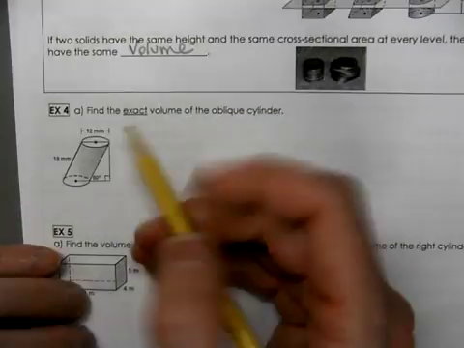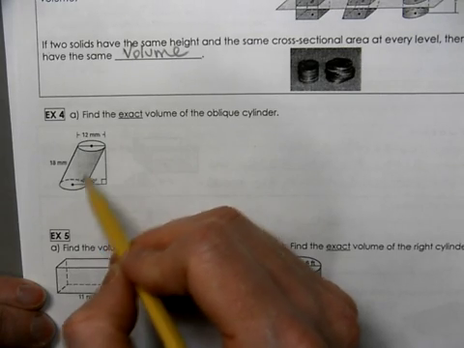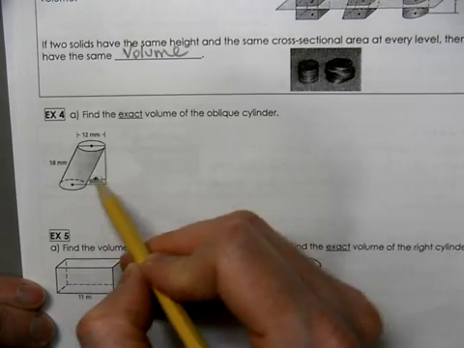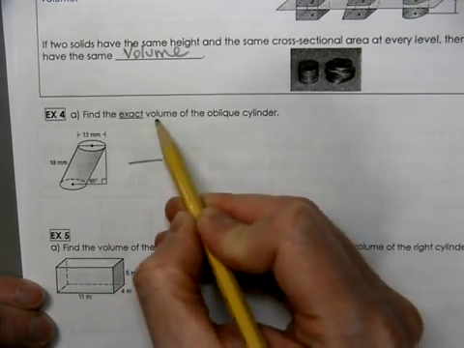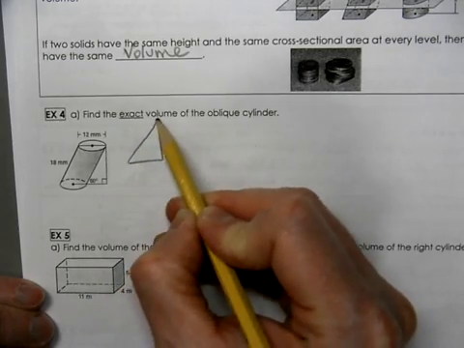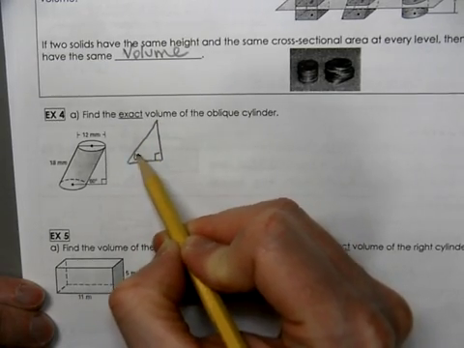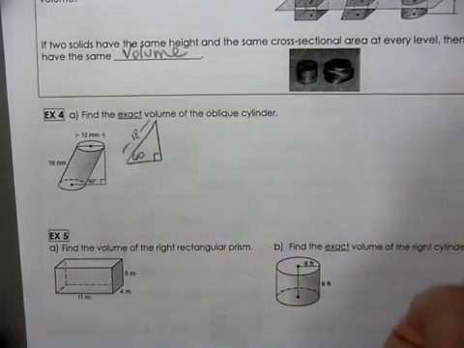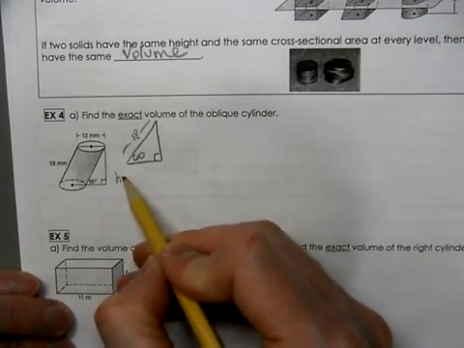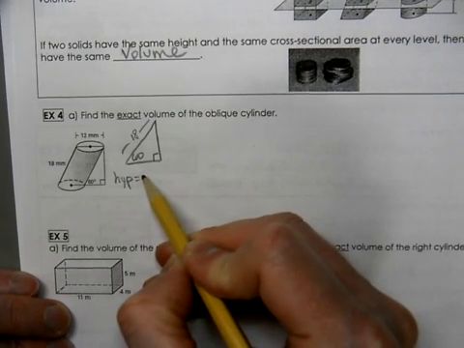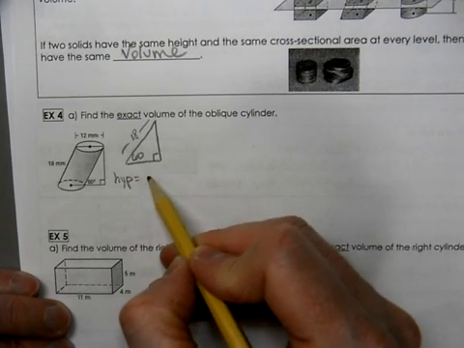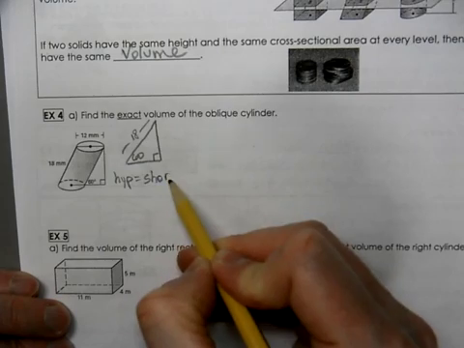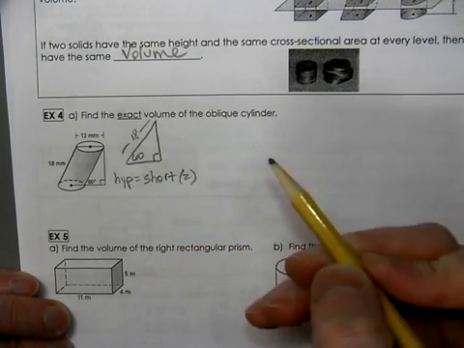So in this case, we know that there's this right triangle with a 60-degree angle. 18 is considered the hypotenuse. We've learned in the past that for a 30, 60, 90 triangle, the hypotenuse is the short leg times 2.